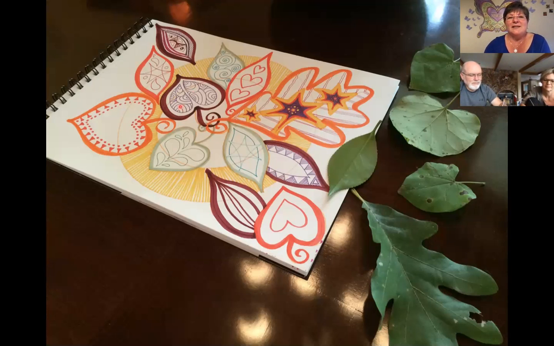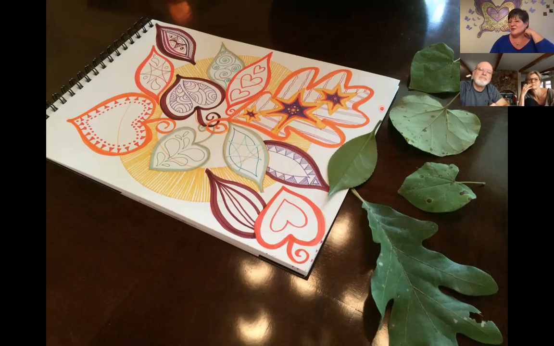So you can see here, I used my bowl and my plate and made two circles. And then I laid my leaves and traced around my leaves, and then went back in and started filling it in with colors.